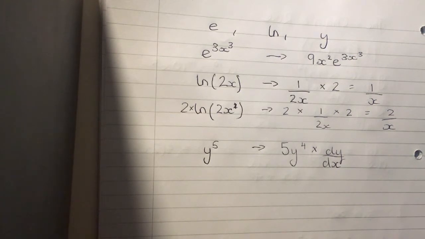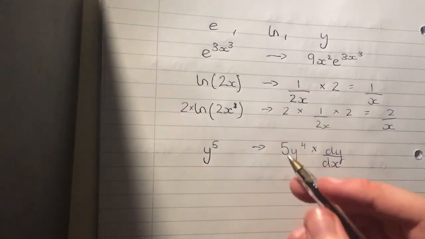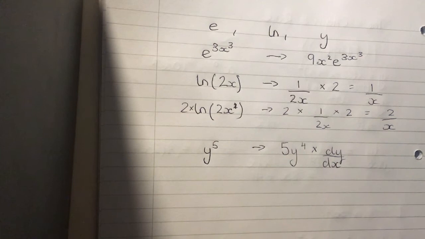Yeah, that's pretty much it. I'm gonna do a video on implicit differentiation as well, so we can go over differentiating y a lot more, and there'll be things like x squared and y, y to the power 5, and it has a bit more rules in it.